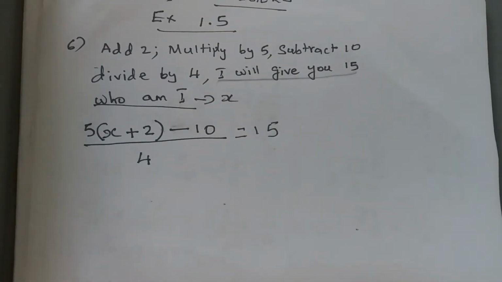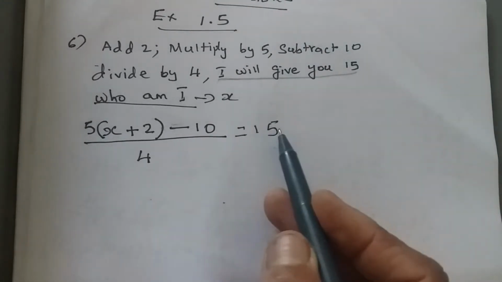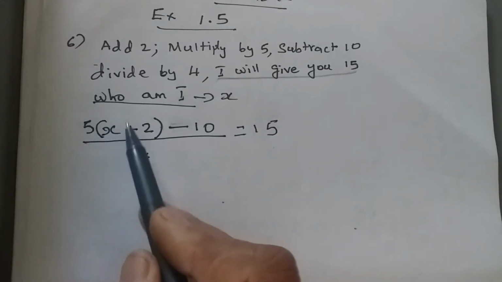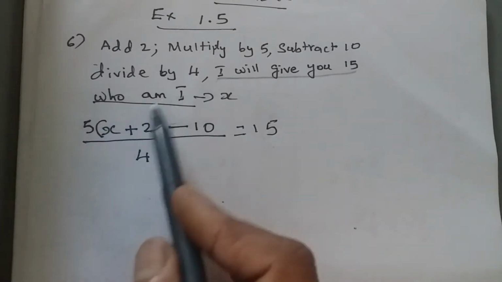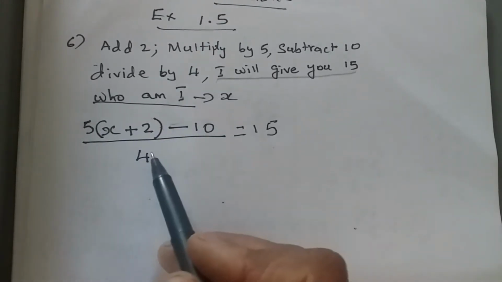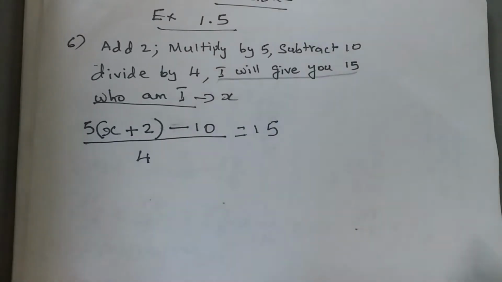Now this is called an equation. We have to solve because we have two sides, left hand side and right hand side, and there is an equal to sign. So we have to solve and find the unknown value. This person, who am I? That person is x. We have to find him. So we'll solve one by one. Operation by operation we'll solve. And we'll keep this x on the left hand side and find this person.